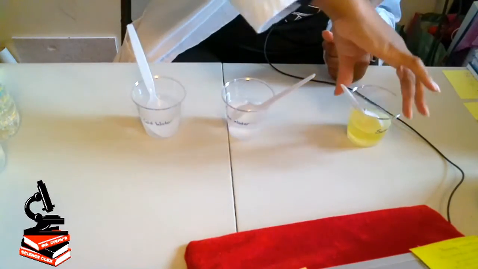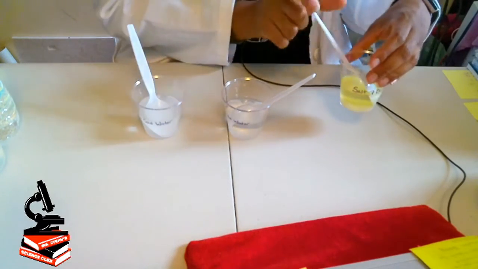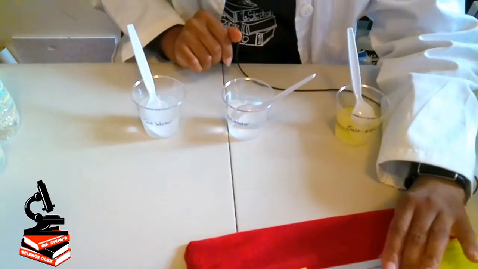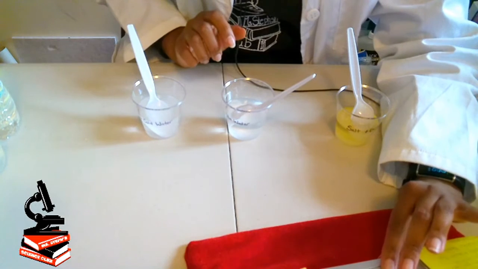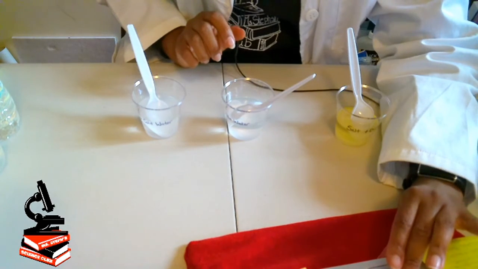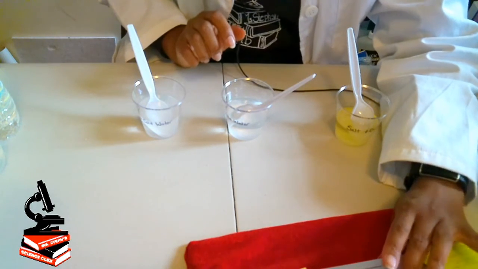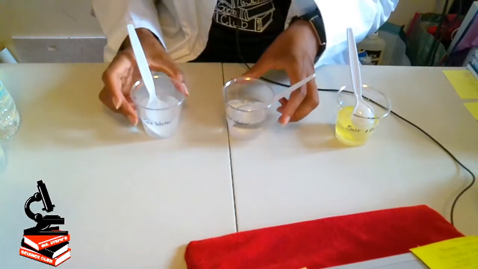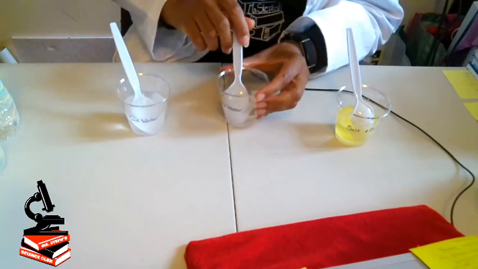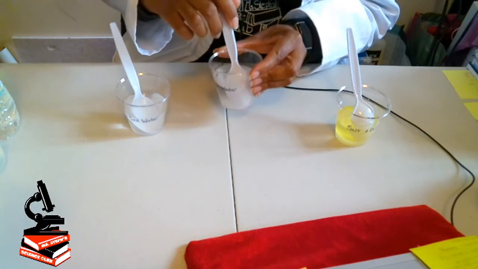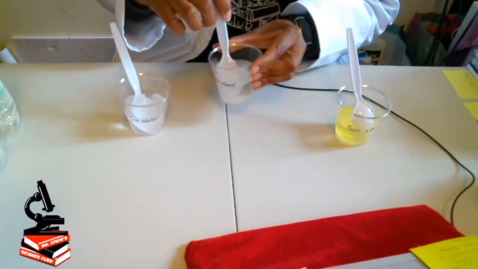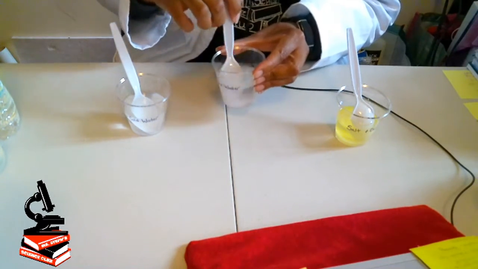So, is salt oil soluble? Essentially, no. If we're going for a yes or a no when it comes to the salt and oil, not really. Even with a little help, it's not doing anything. Stirring again, counting to 10.